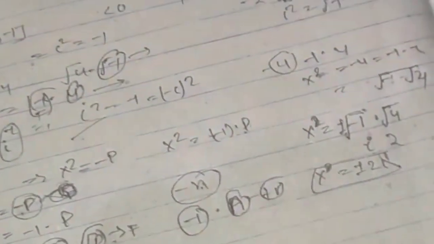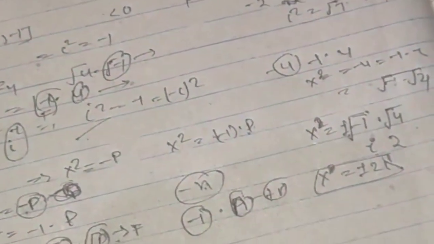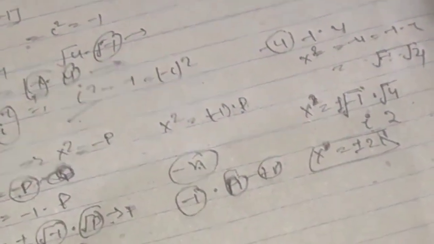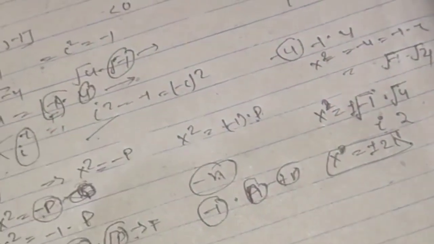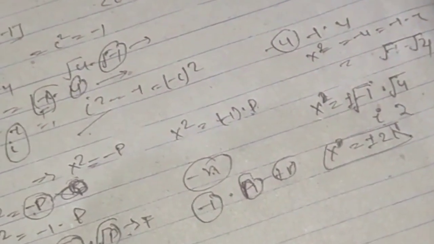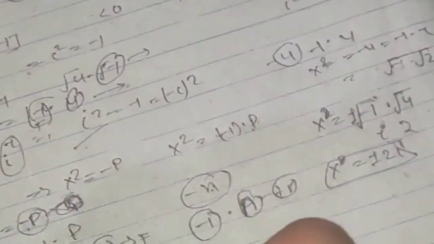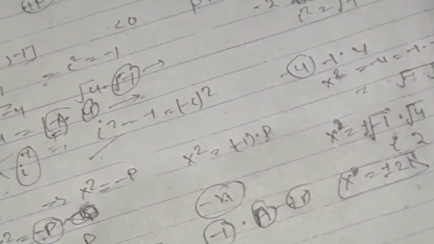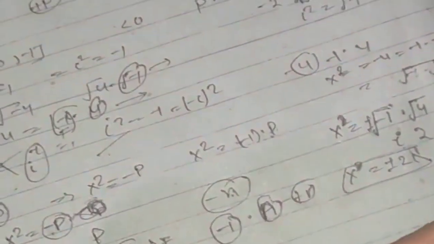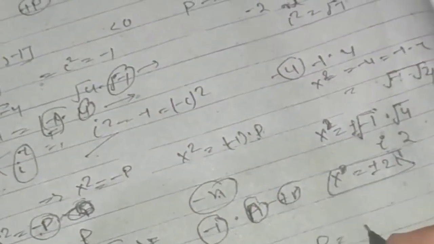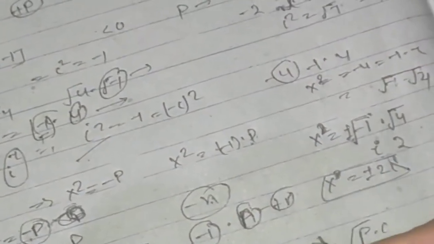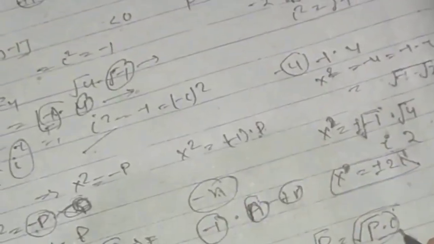And a simple question in our mind is that if we have x square equal to minus of p, we denote this. So why should we not denote it in the form of minus p? This is also a form, which is also minus 1 times p is equal to p iota. So why do we use only p iota rather than minus of p?